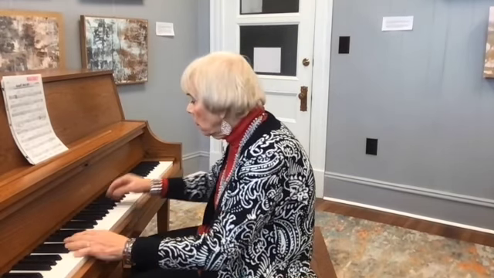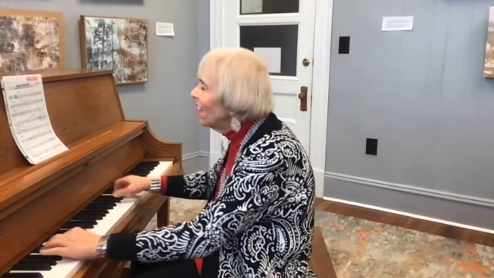Vamp, C, B flat, C, B flat, now A flat. So there's another technique, works very, very well.